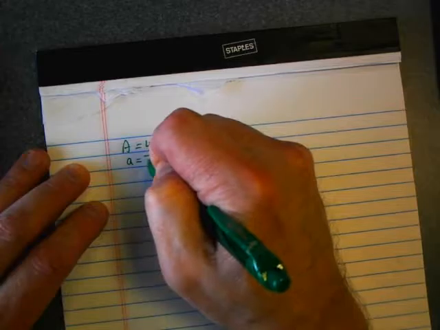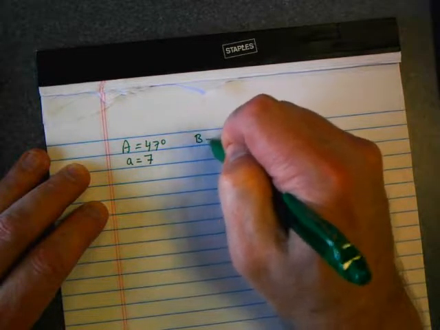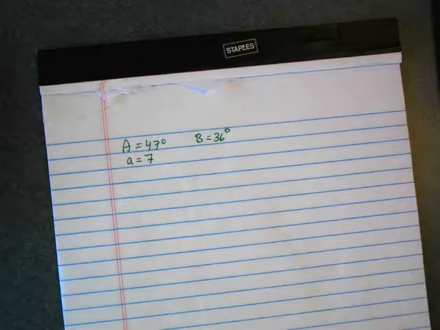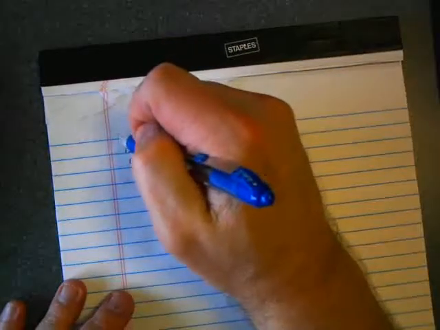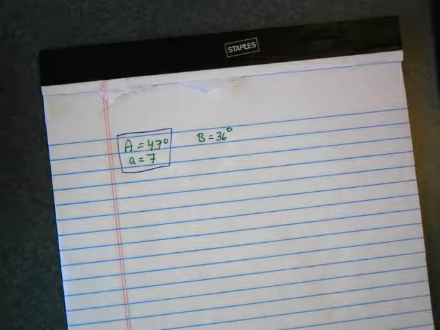Little b is 36. And big B, 36 degrees. All right. So that's all the information they'll give you. The important thing to notice is you were given a pair, a big A and a little a. To use the law of sines, you always have to have a pair. So when will we use the law of cosines? When you don't have a pair. That'll be a law of cosines problem. We'll do that on Wednesday.